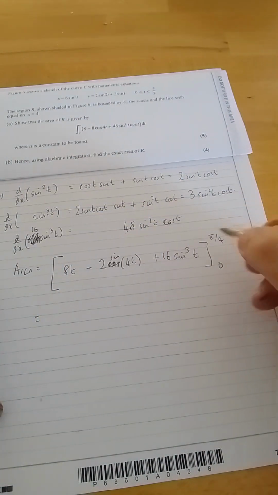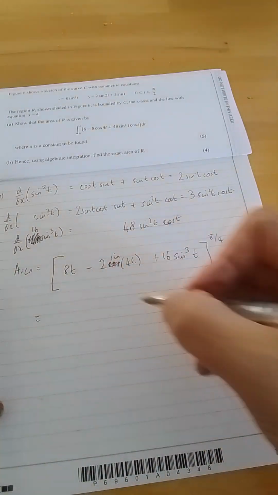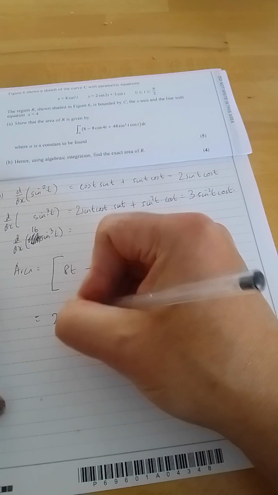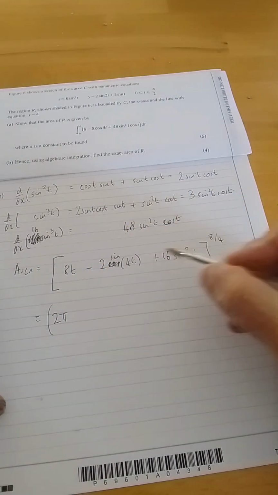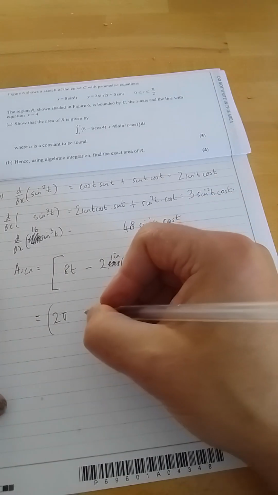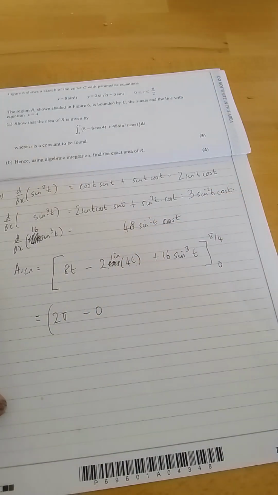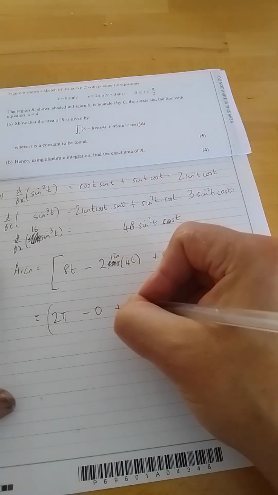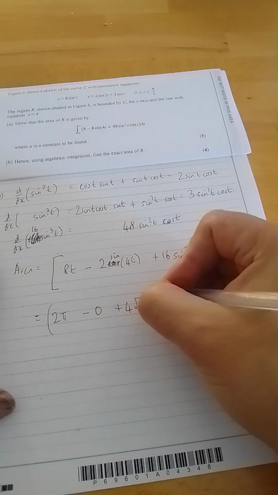We've got 8 times pi over 4, which is 2 pi. We've got 2 times sine of pi, which is 0. We've got sine of pi over 4 cubed, so that's 1 over root 2 cubed times 16. We can work it out on the calculator. It comes out as plus 4 root 2.